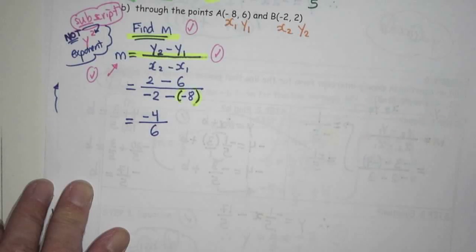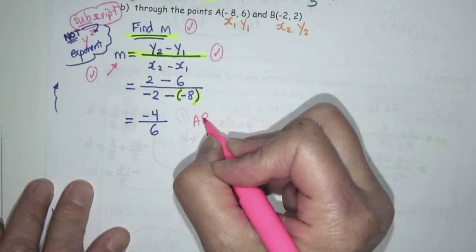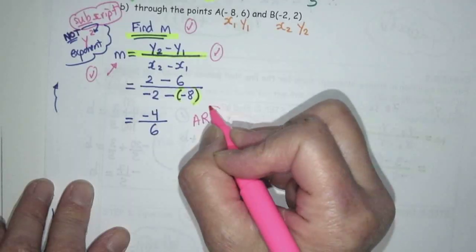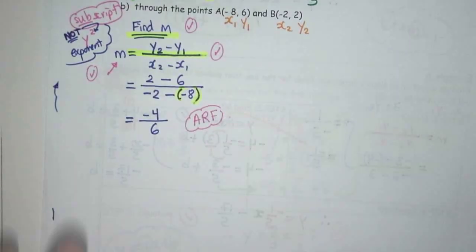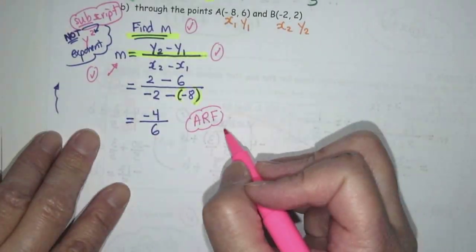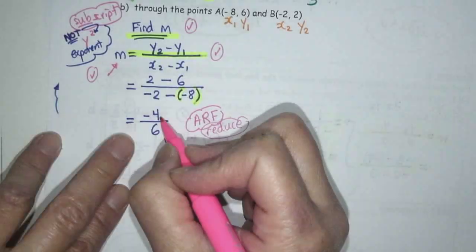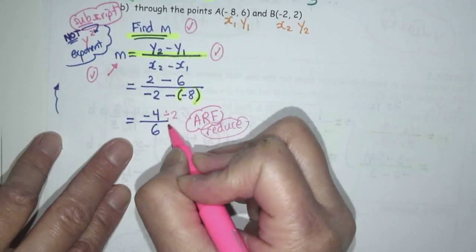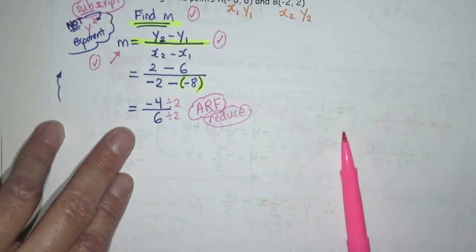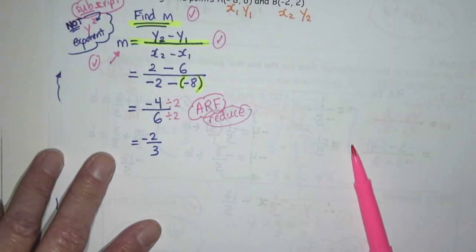You always reduce your fractions. So A for always, R for reduce, F for fraction. So I'll put that on your page. Usually when I mark things, I put ARF beside it if you don't reduce your fraction. Or I might say reduce, right? So that means reduce. Okay. Which means you're going to divide the top and the bottom by the same amount. And in this case, 2 works, so negative 2 over 3. You don't have to show this. Some people go, do I have to show what I'm dividing by?